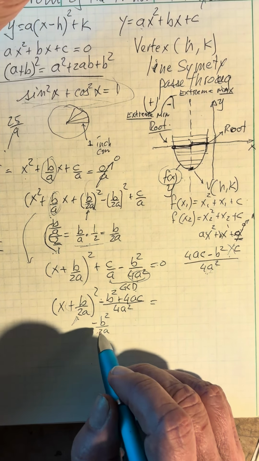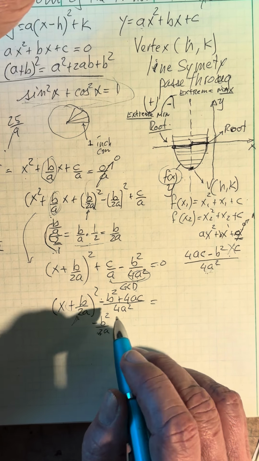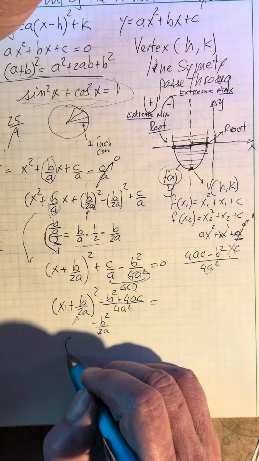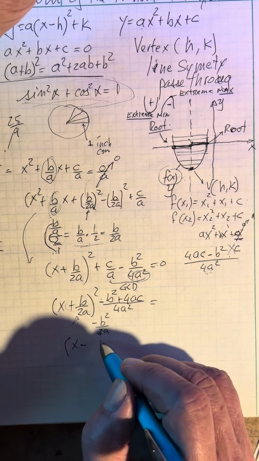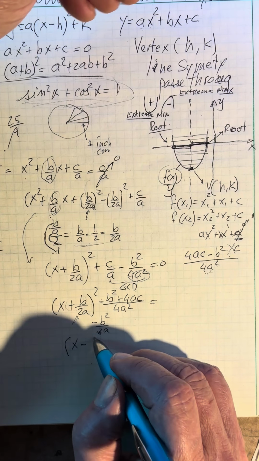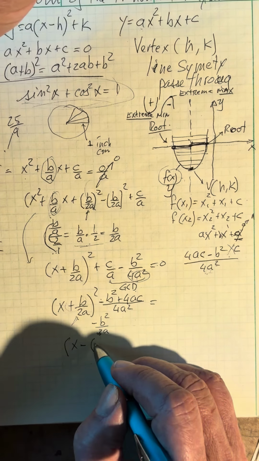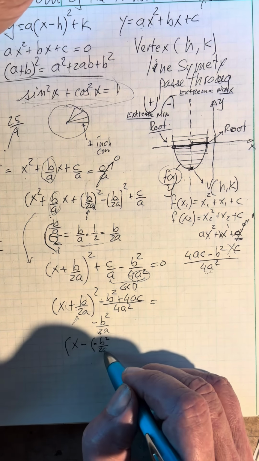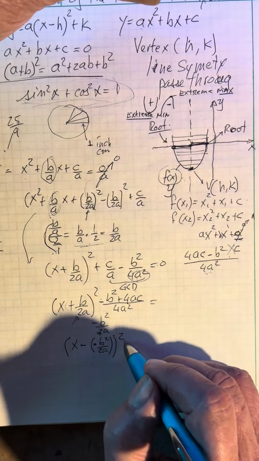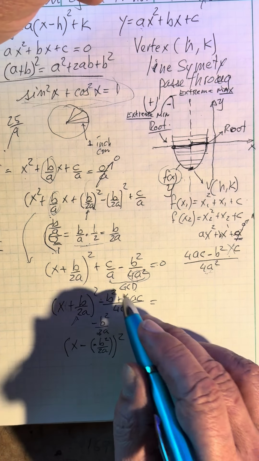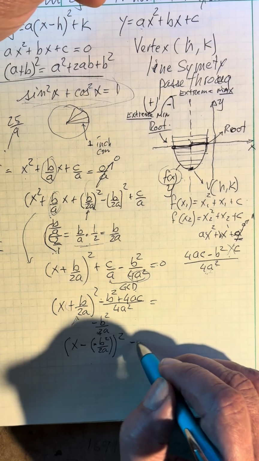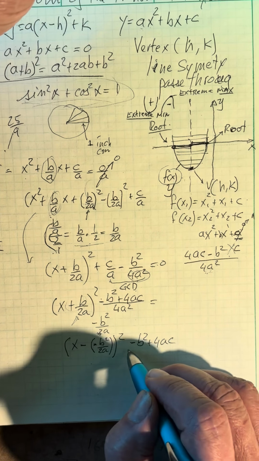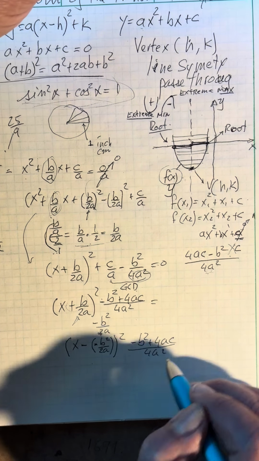Well, I'll show you why I mean that. Because the formula for the vertex is minus, so that indicates that for that to happen, b over 2a has to be negative, and plus k, and then k will be all that stuff, but in this case it's minus b squared plus 4ac divided by 4a squared.